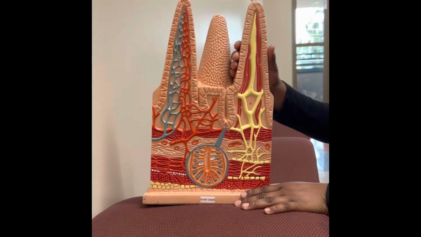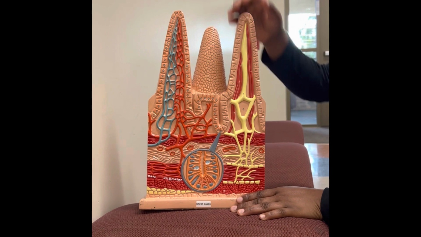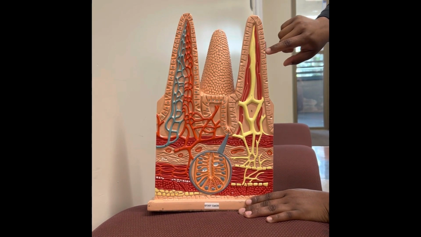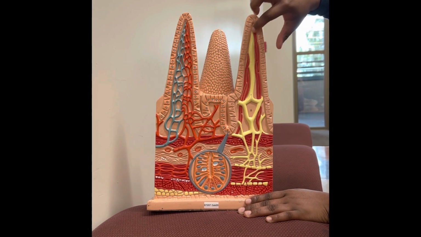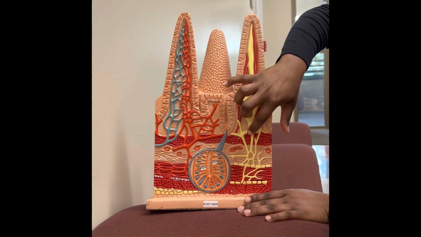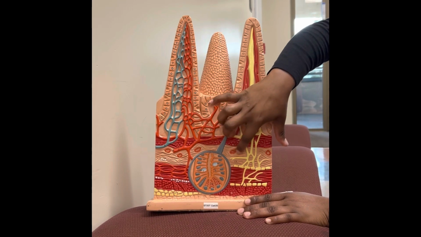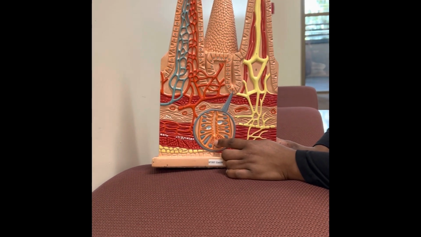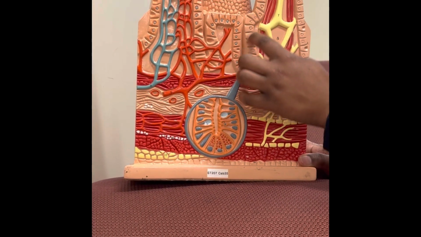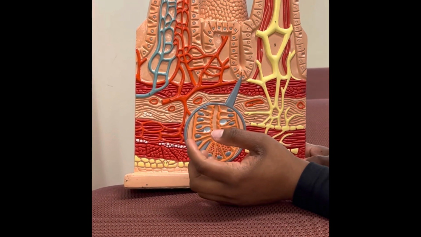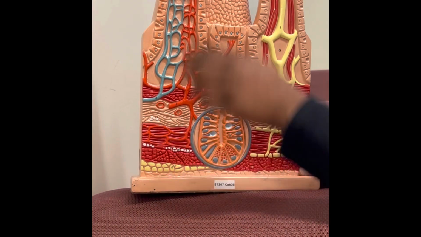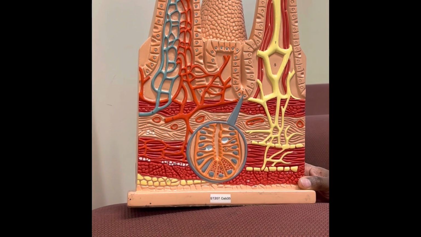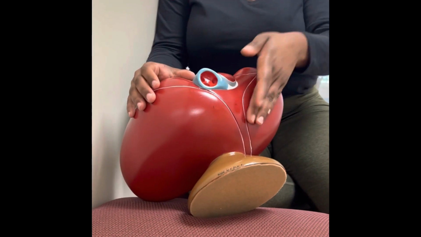So this is the villus. This is the enterocytes, goblet cells, lacteal, lymphatic vessels, duodenal glands. These are the enteroendocrine cells, the intestinal crypt. I already said goblet cells. I think that's it.